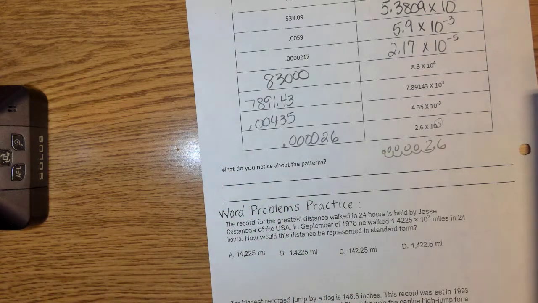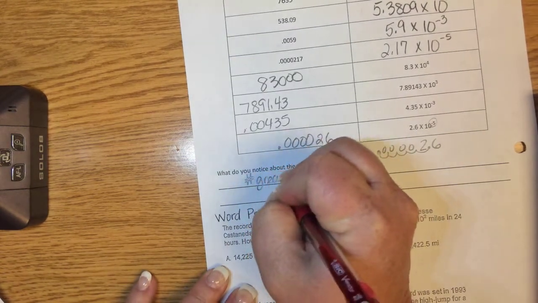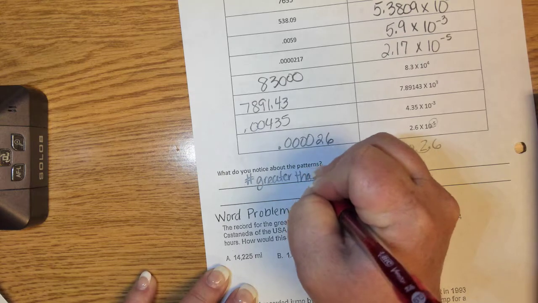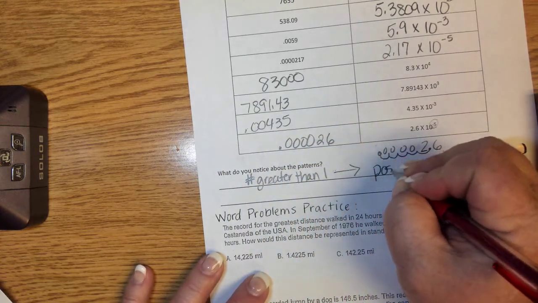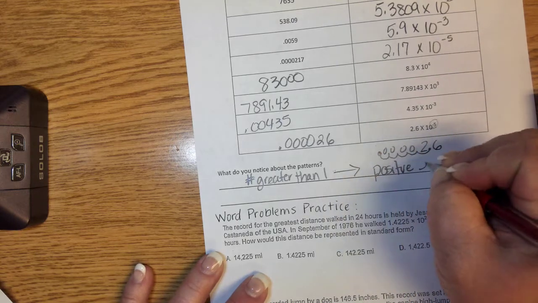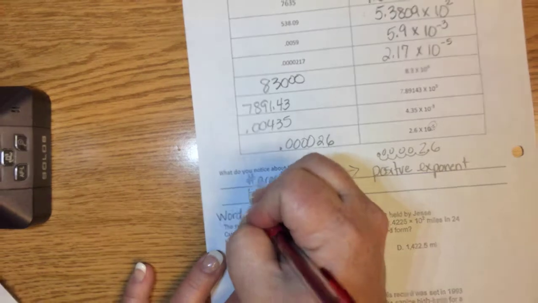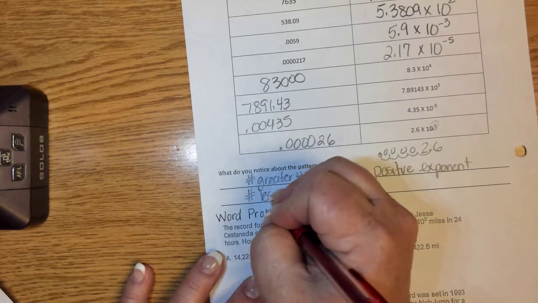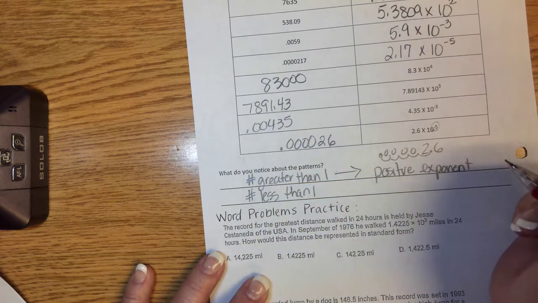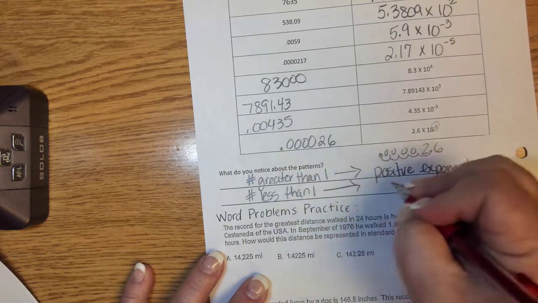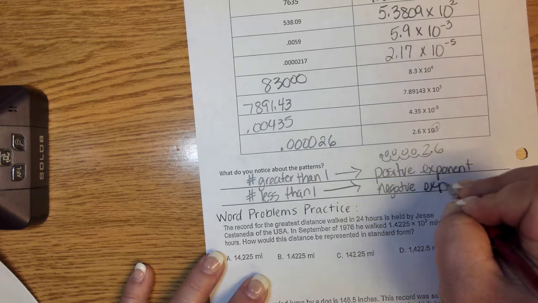They're easy. Well, a number greater than 1, what we just said, has a positive exponent. Okay? A number less than 1 has a negative exponent.